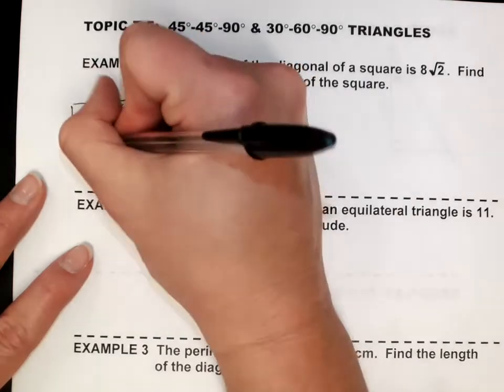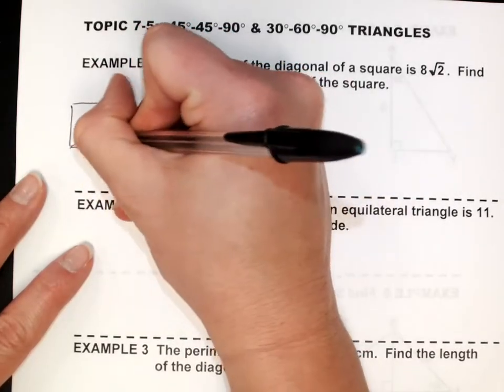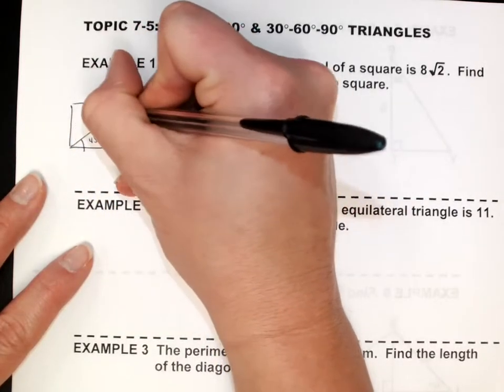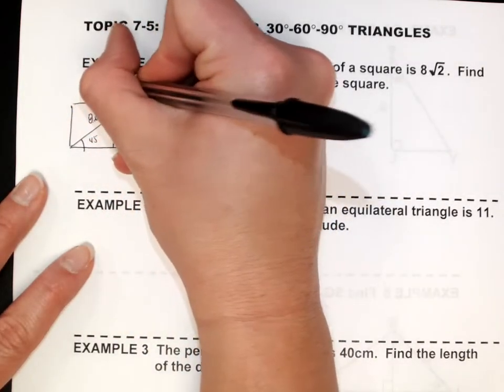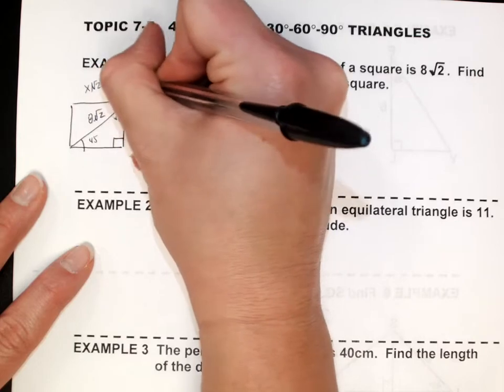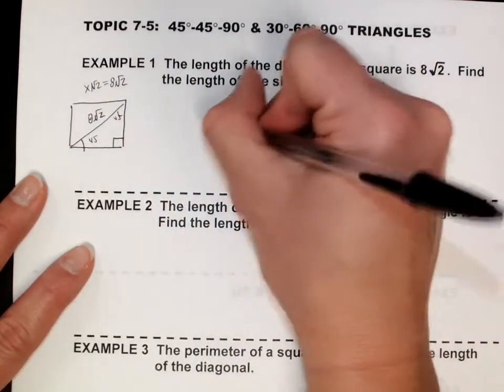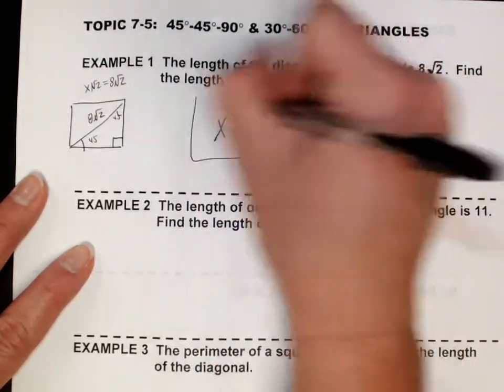Well, I have to know that if this is a square, then these are 45, 45, 90s. So if this is 8 square root of 2, that is my x square root of 2 equals 8 square root of 2. So that tells me x equals just 8 on both sides.